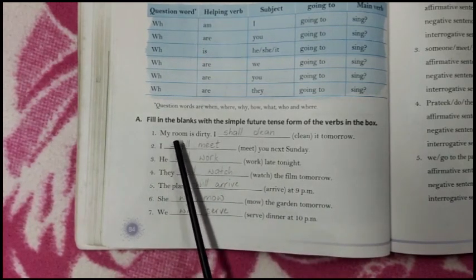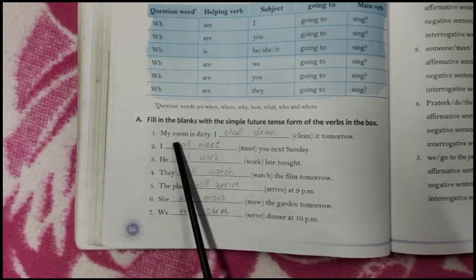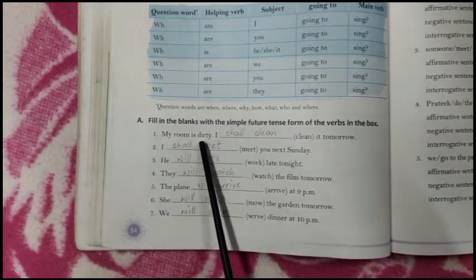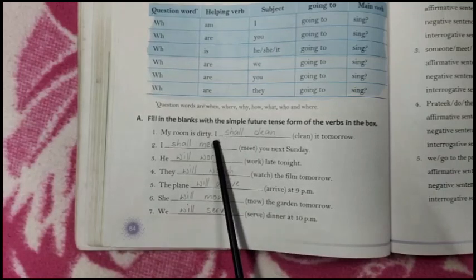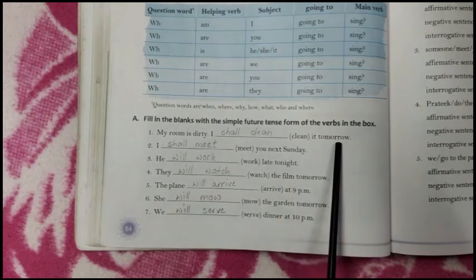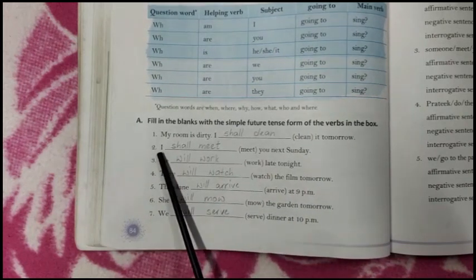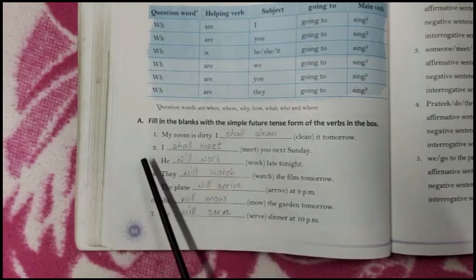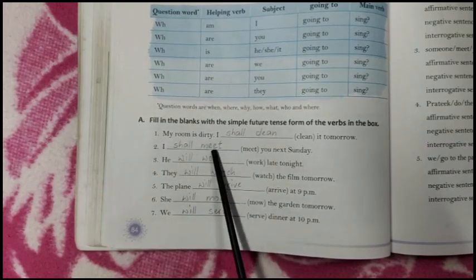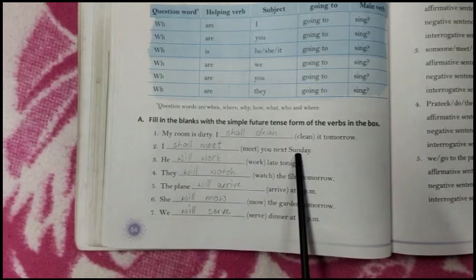Number 1, my room is dirty. I shall clean it tomorrow. Okay. Number 2, I shall meet you next Sunday.